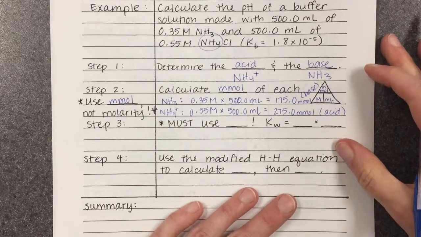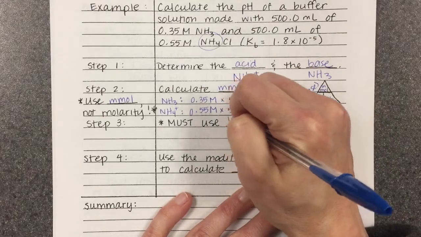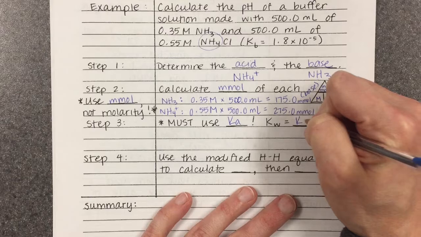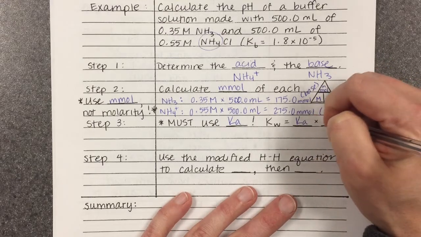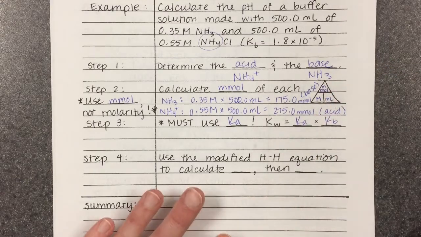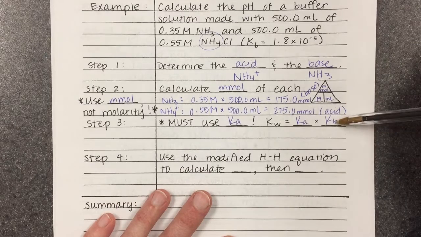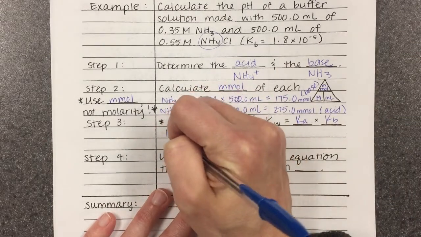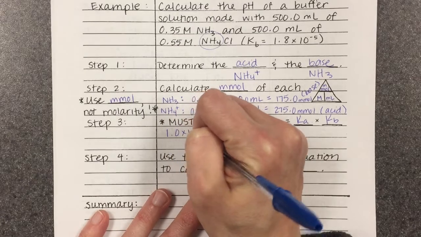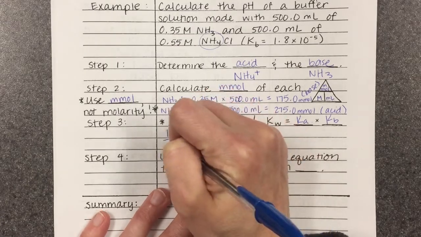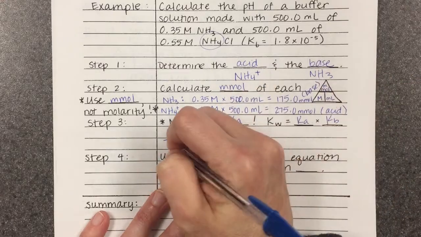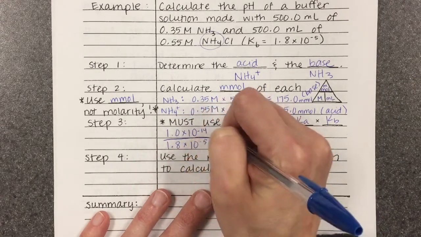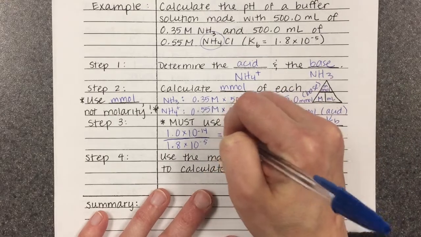Now in the equation, like I was saying, we must use Ka. So remember that Kw is the product of Ka multiplied by Kb. If I rearrange that, Kw divided by Kb will give me Ka. So if I take Kw, which has a known value of 1.0 times 10 to the negative 14th, and divide that by the Kb I was given, 1.8 times 10 to the negative 5th, then we will get Ka.